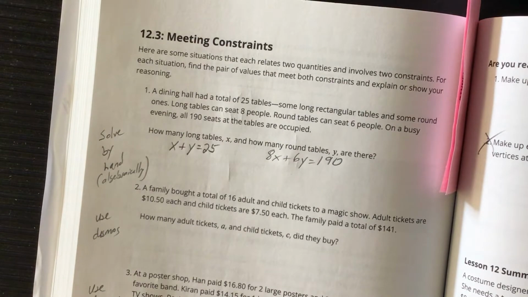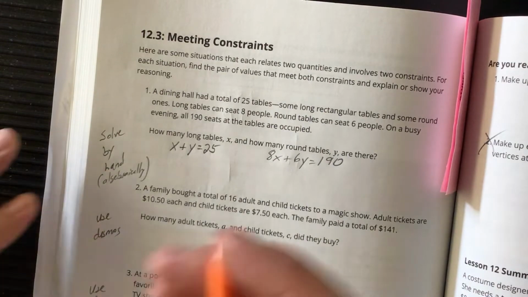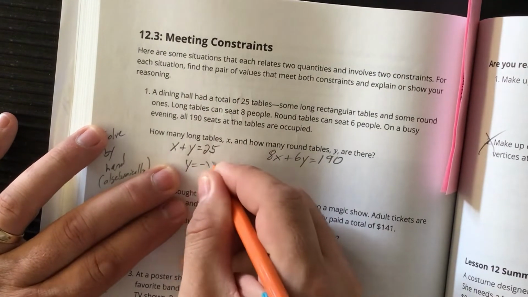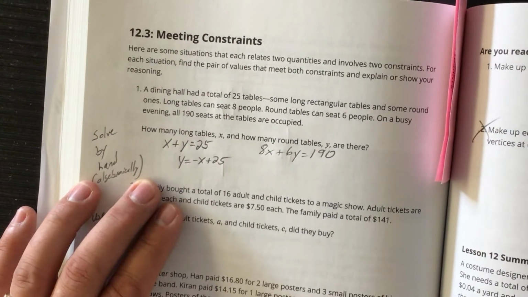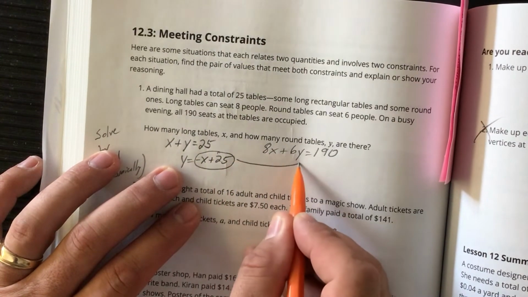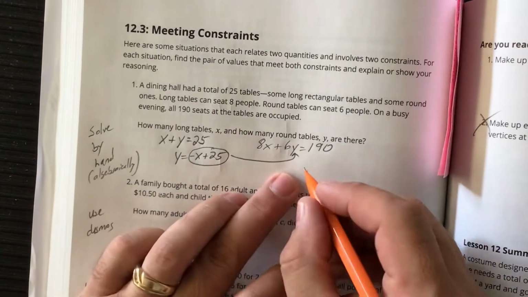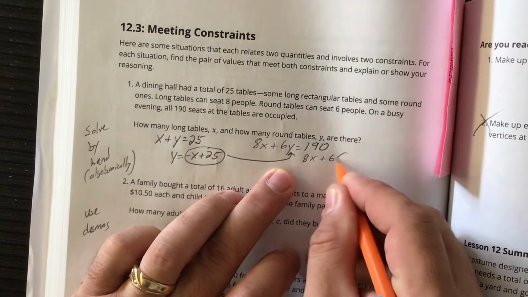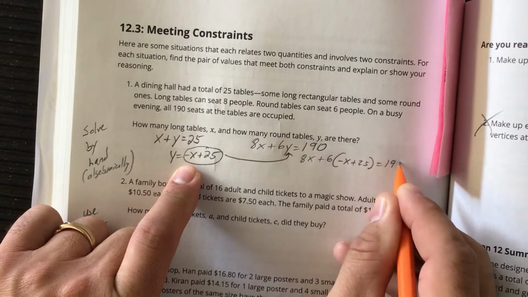Now this is jumping the gun a little bit, but we're going to go through a substitution method. We're going to solve for the first one. Do you want to solve it for x or y? Your choice. You want to solve it for y. Okay, so I would have to subtract x. Everybody agree with that so far? Now, because I know what y is, I'm going to substitute that in for that y right there. So it's going to be 8x plus 6 times y, which you just told me now is that, equals 190.